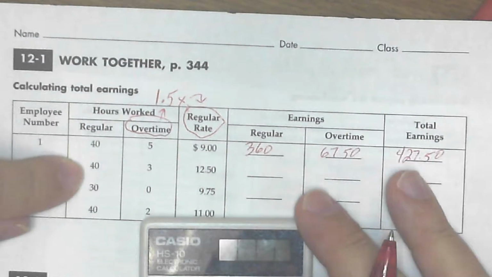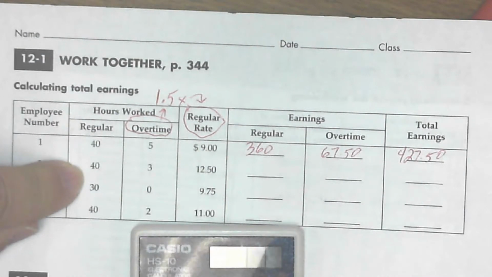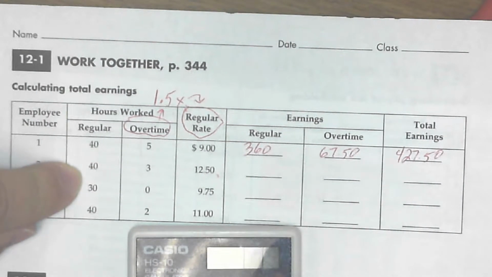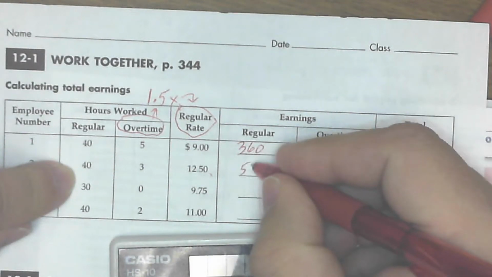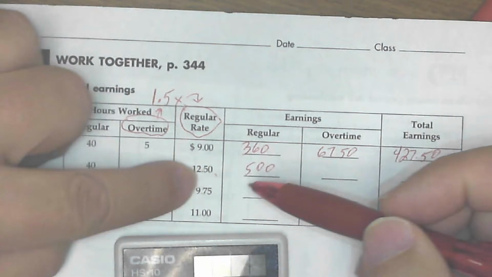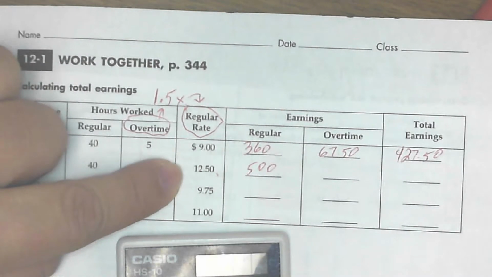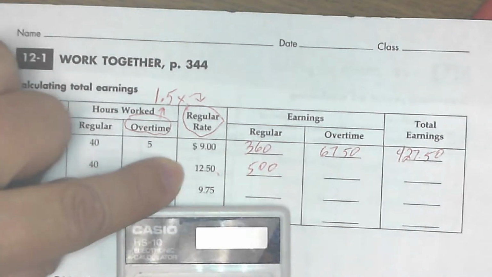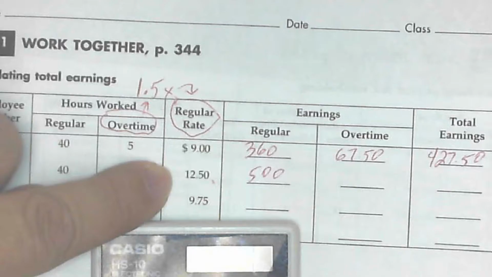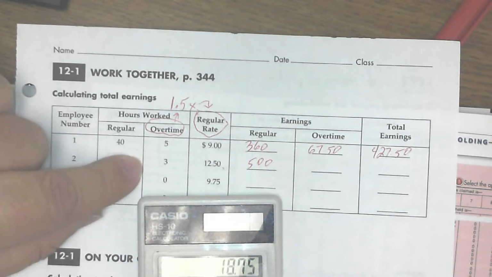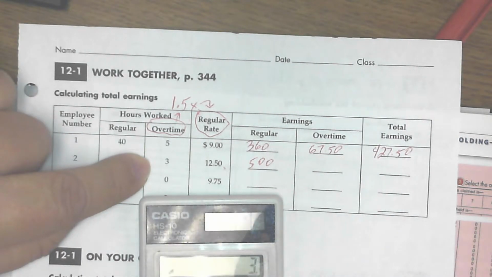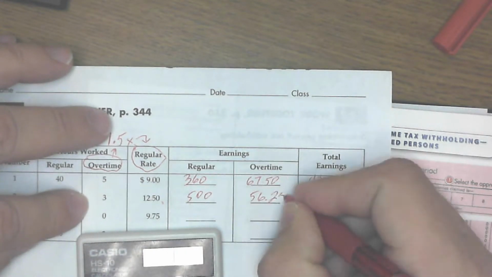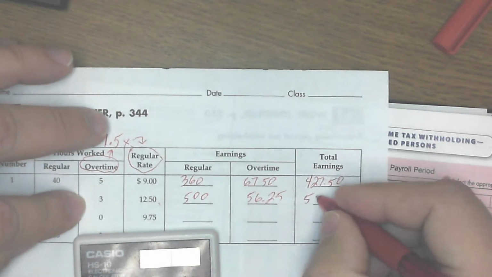So our next person, 40 hours times $12.50, $500. And then time and a half, so we got $12.50 times 1.5, $18.75 an hour, times 3. $56.25 plus the 500, $556.25.